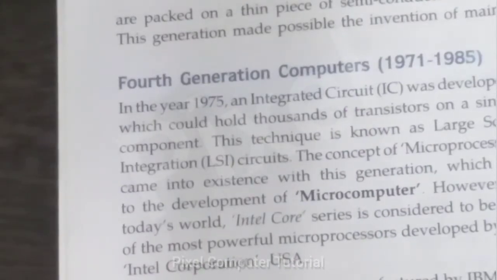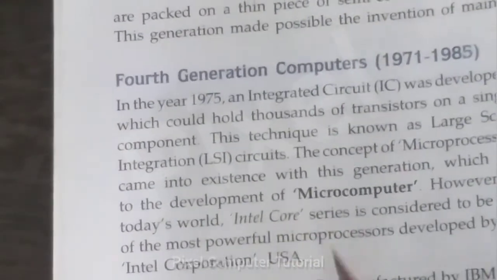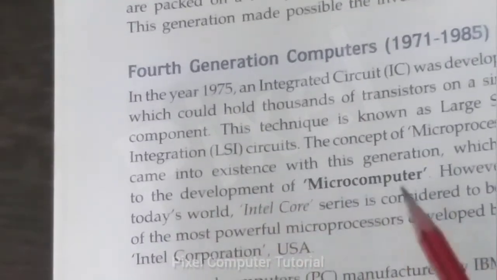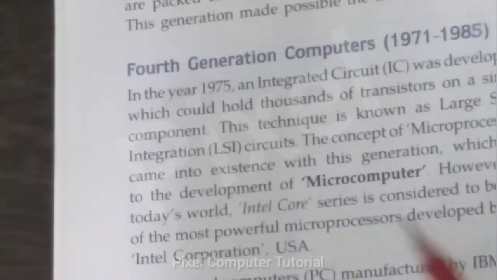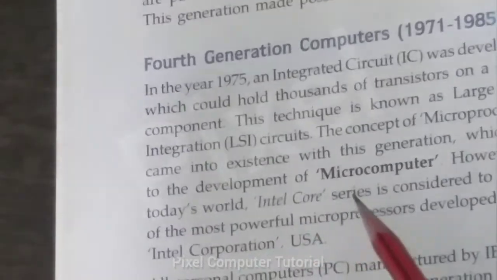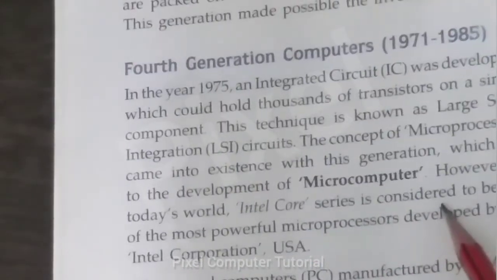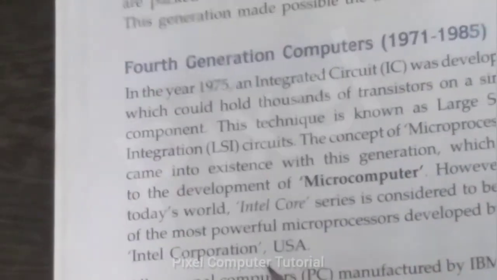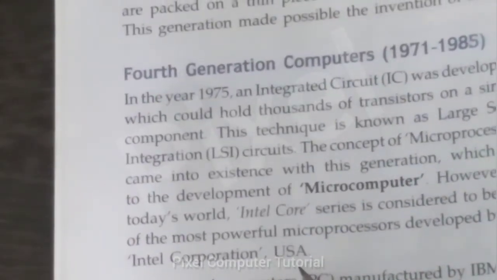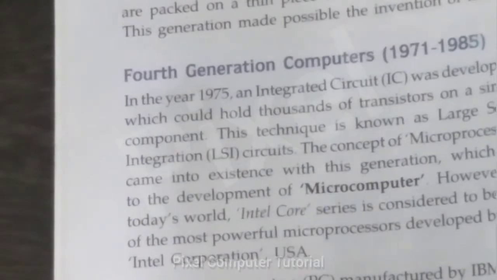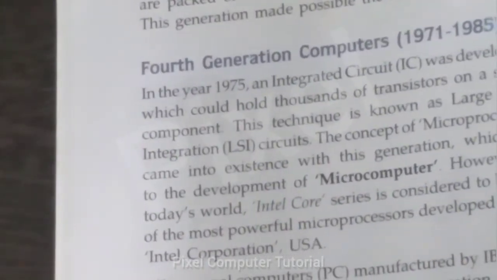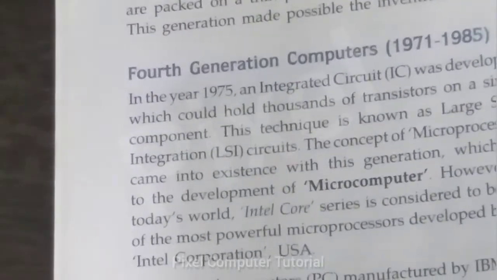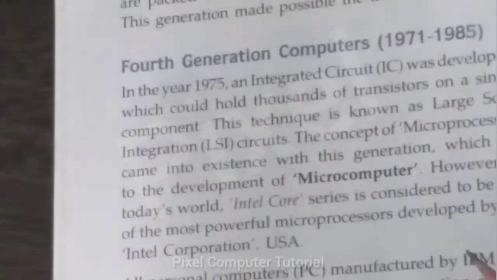The concept of microprocessor came into existence with this generation, which led to the development of microcomputer. However, in today's world, the Intel Core series is considered to be one of the most powerful microprocessors developed by the Intel Corporation, USA. All personal computers, PCs, manufactured by IBM, Apple, Dell, Compaq, Lenovo, etc. belong to the fourth generation computers.